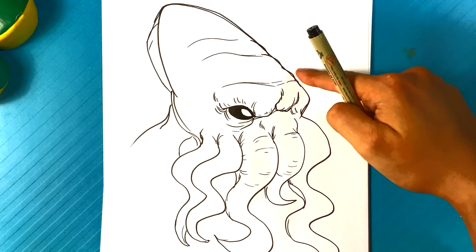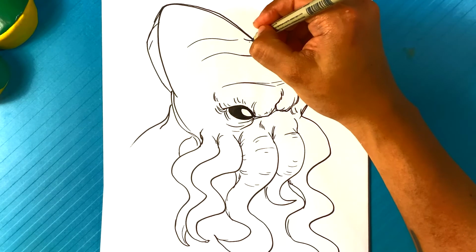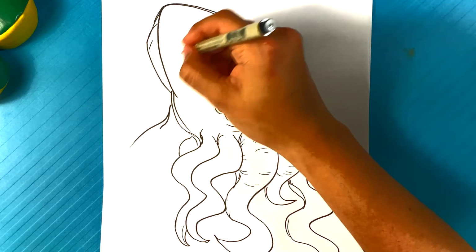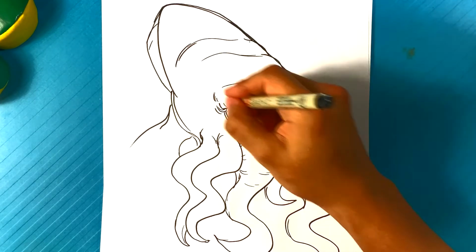See right here, what I'm doing is I'm kind of messing with the edge, and that's really what I want to do, is I want to toy with the edge of this.